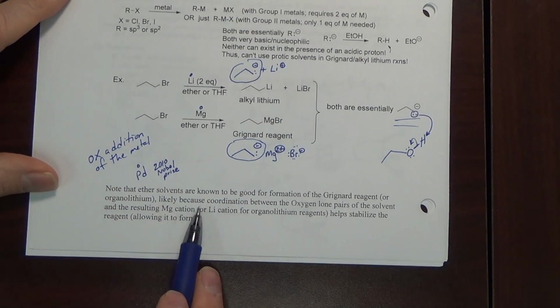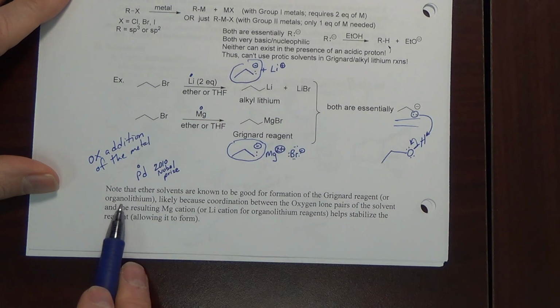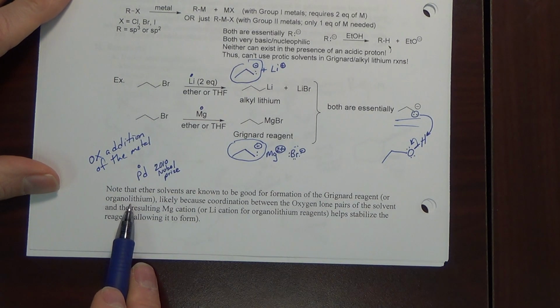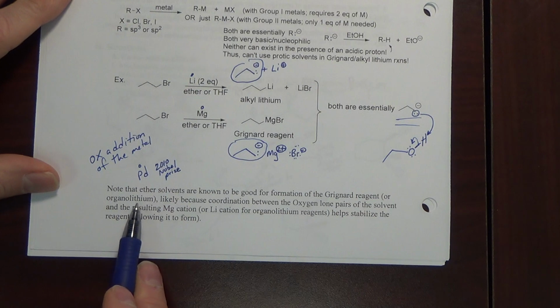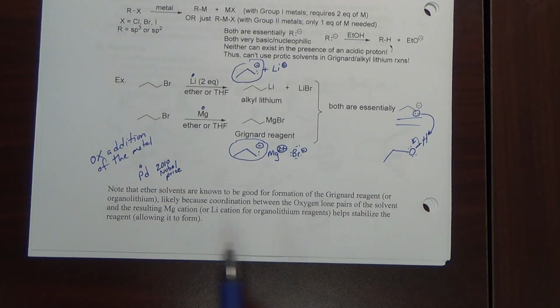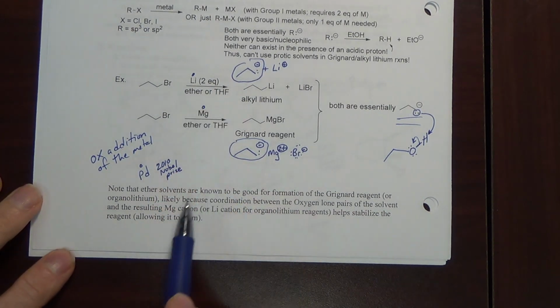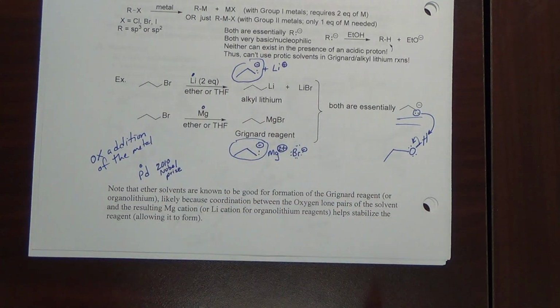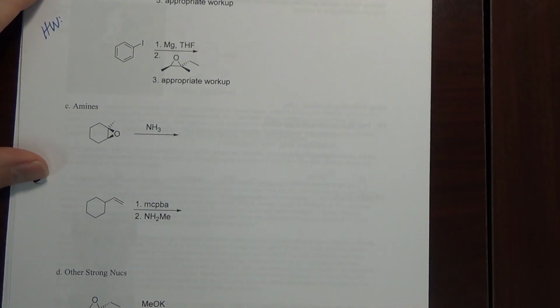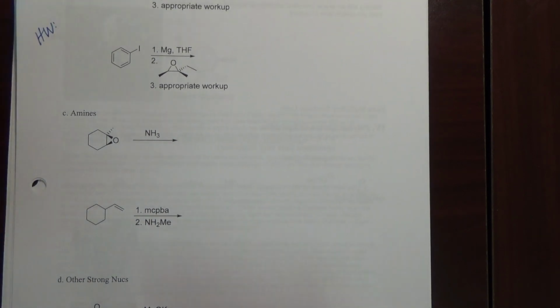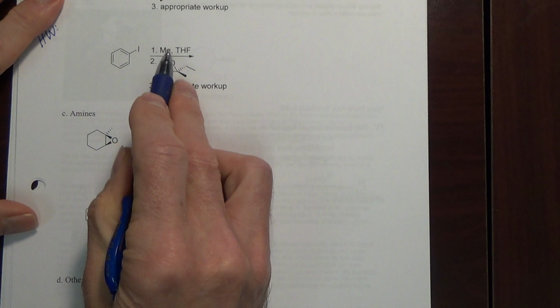Ether solvents are known to be good for formation of Grignard reagents or organolithiums. I called it an alkyl lithium, but that's specific. And then I said, well, aryl. If we call it an organolithium, then it implies alkyl, aryl, or any organic. But diethyl ether or THF are common solvents for when you make Grignard reagents or organolithiums. Usually moving forward, I'll probably just refer to Grignard reagents because they're so common, but that also will apply to organolithiums. So, iodobenzene, magnesium, THF.